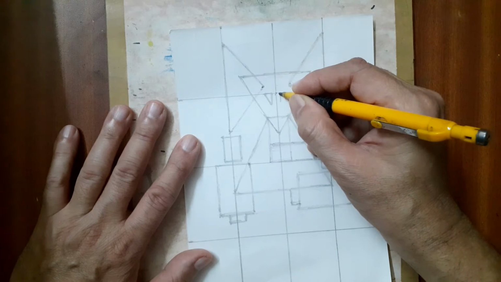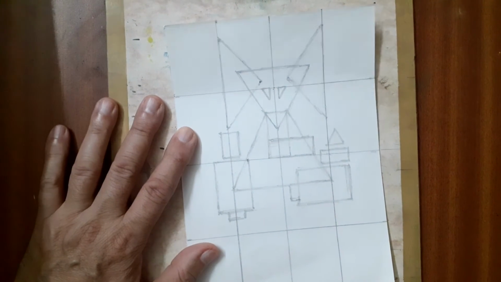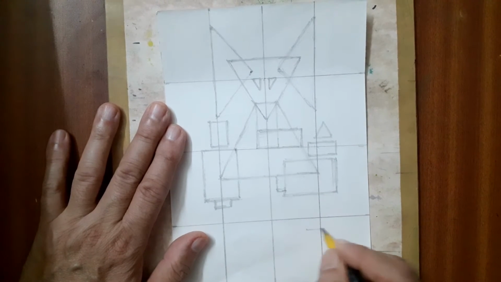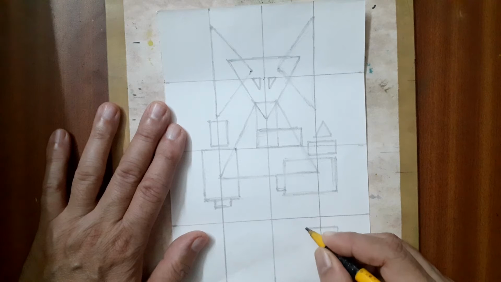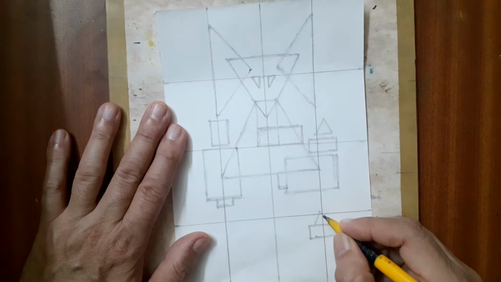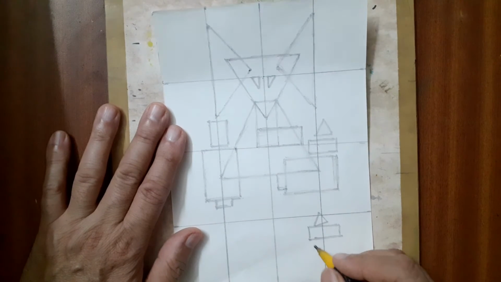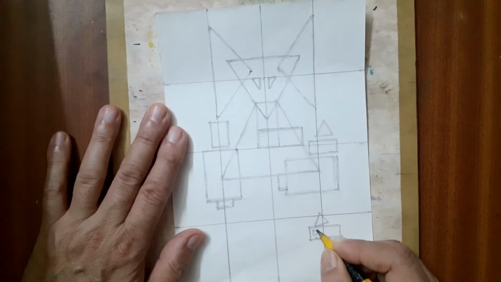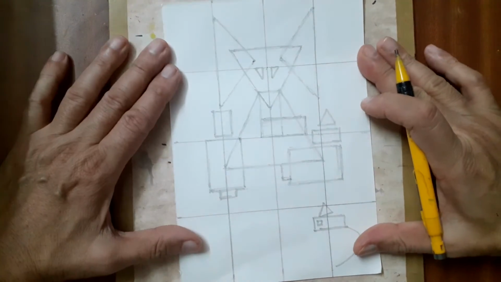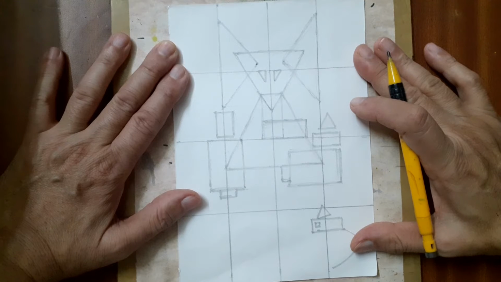I draw two more triangles which form the eyes of the Ganesha, and there has to be a matching mouth. So I add a small rectangle followed by a nice looking triangle. So rectangles, triangles, and this will be the tail. So in this way I have made a nice looking Ganesha using only triangles and rectangles.